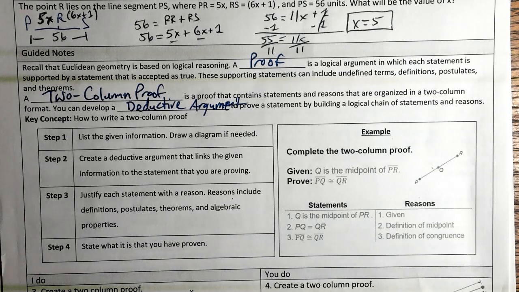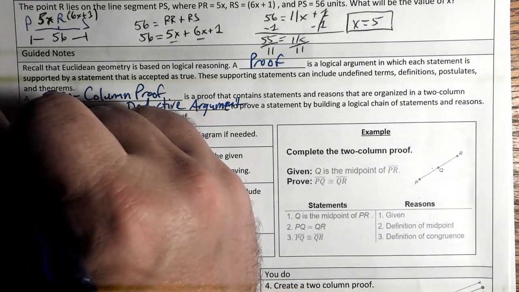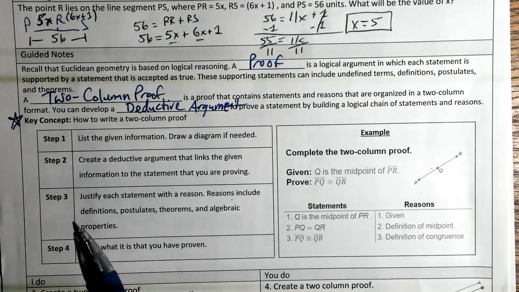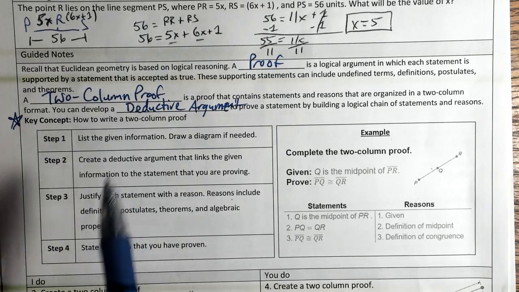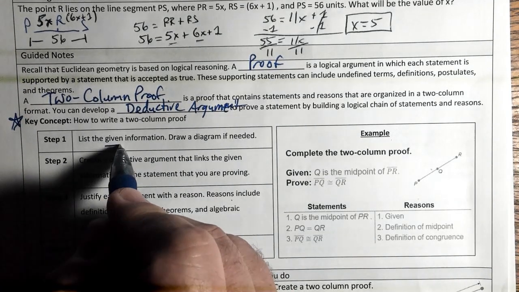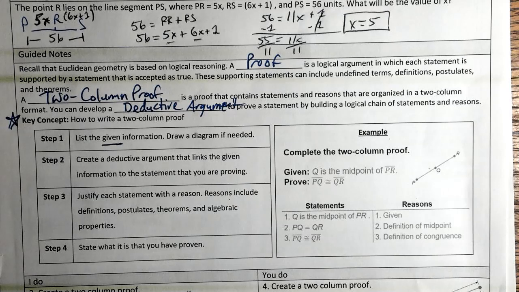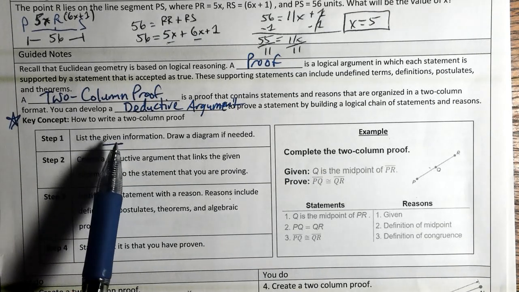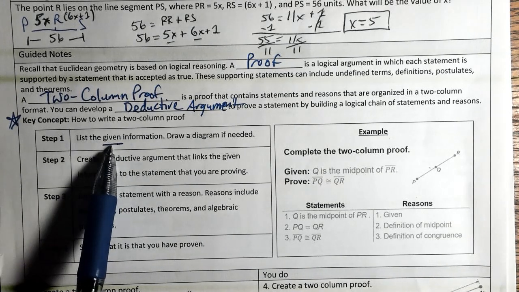Key concept. This is important. How to write a two-column proof. Step 1, list the given information. And if you've been in class at all the last couple of weeks, I've said more times than I can count, 97% of the time, the first statement in a proof is going to be the given information.